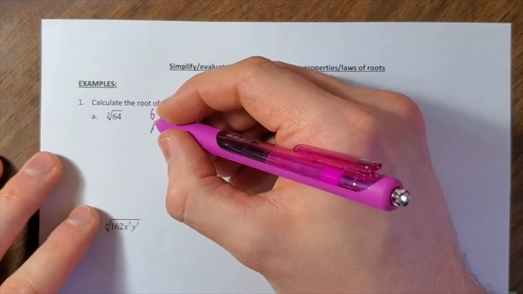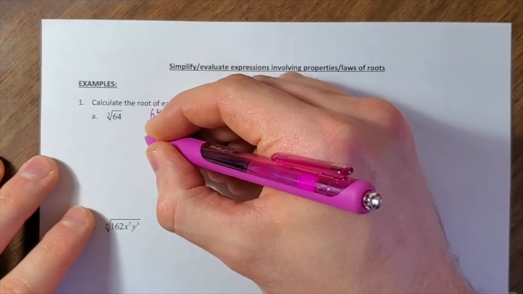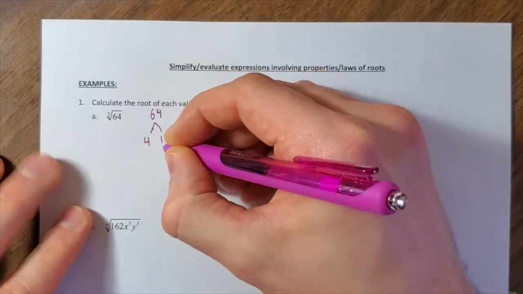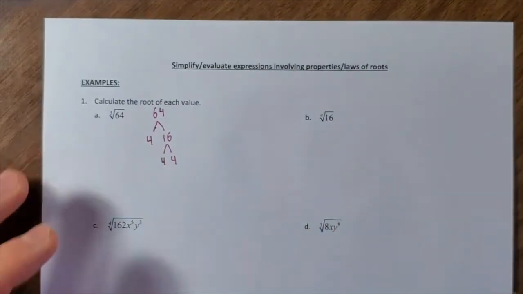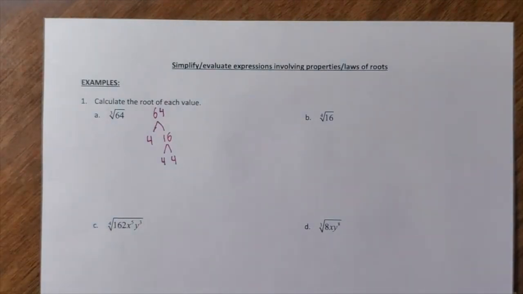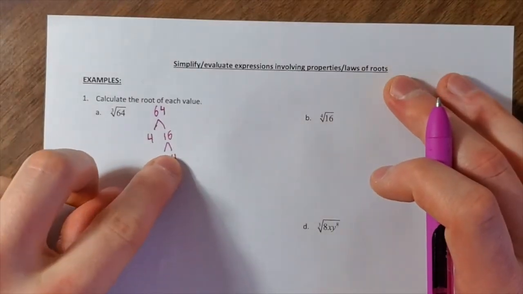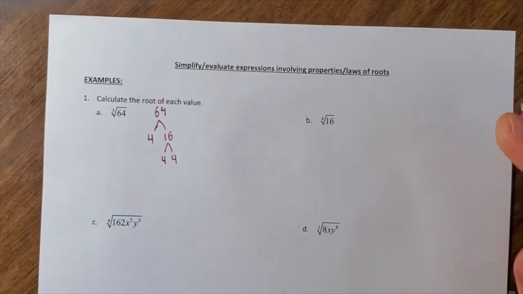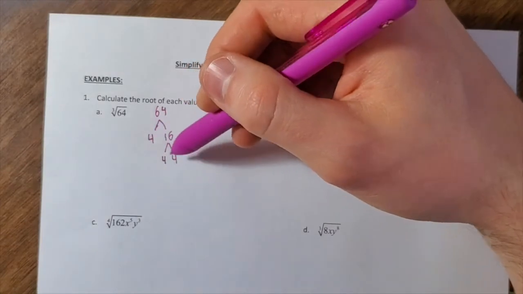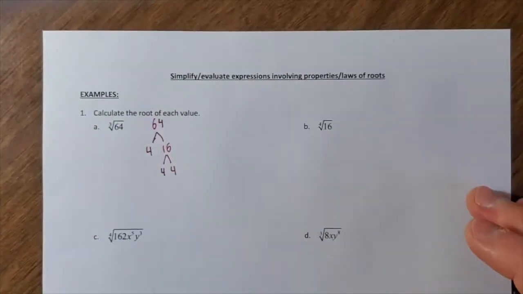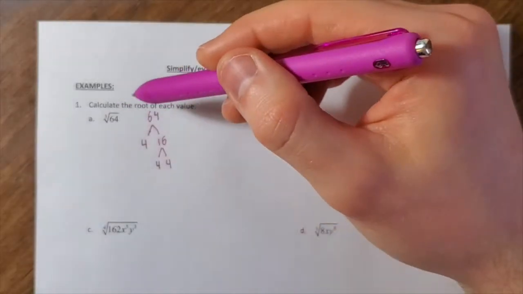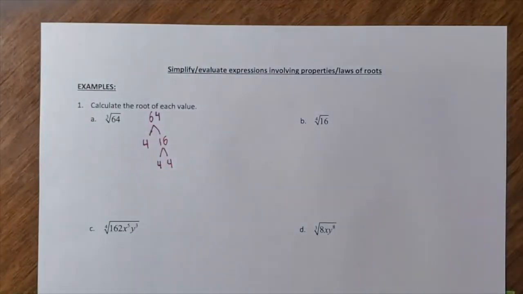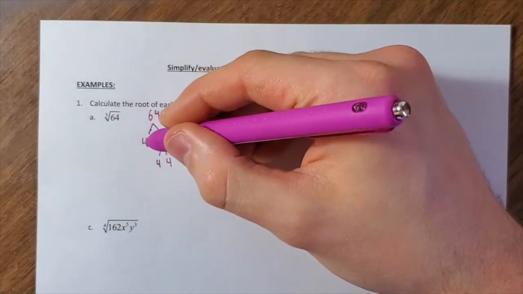So we can say 64 is the same thing as 4 times 16, which 16 we can break down into 4 times 4. And I'm actually going to go ahead and stop right here just because I've noticed these 3 4s. So 64 has the factors of 3 4s inside of it, and our third root, unlike square roots that ask for a number times itself, third roots ask for a number times itself 3 times. So we can see we have these 3 4s.